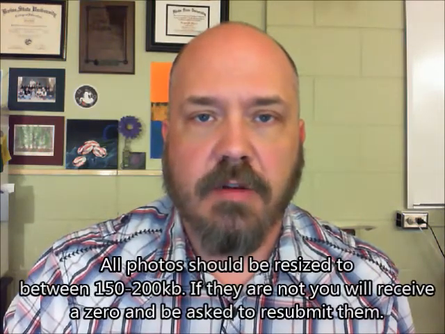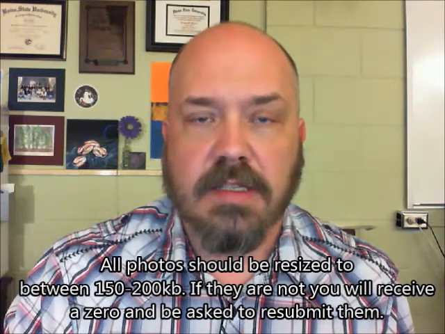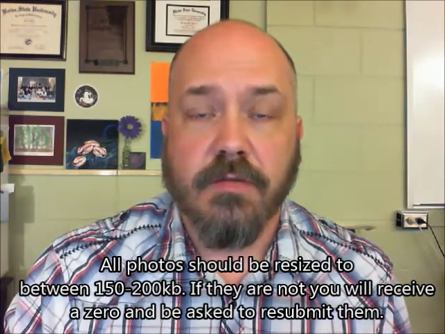Otherwise, if you try to submit larger photos, regular photos straight from the camera, some of those can be up to 4 to 5 megabytes. And when I try to download those, it freezes up the program. If you do not submit photos at the correct size, I will give you an automatic 0 and ask you to redo those. So it's better right off the bat to remember to name your files correctly and then have them sized correctly. I will be putting a video online within the announcements that will show you a quick and easy way online to resize your photos, know exactly how big they're going to be, name them at that point, and then save them to your folder. So that's pretty important too.